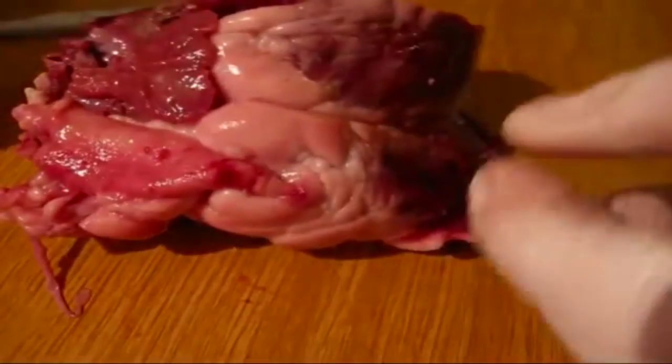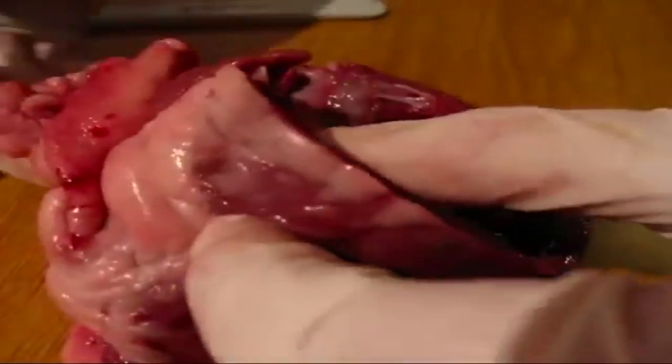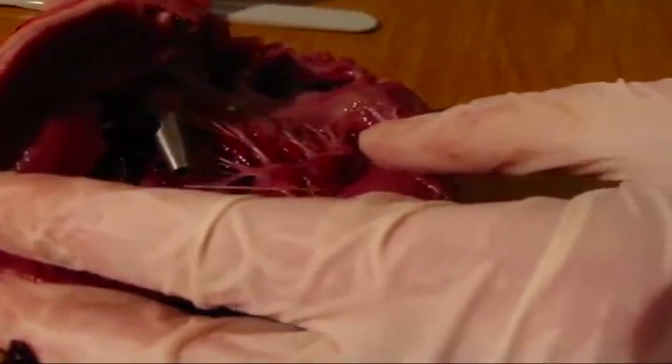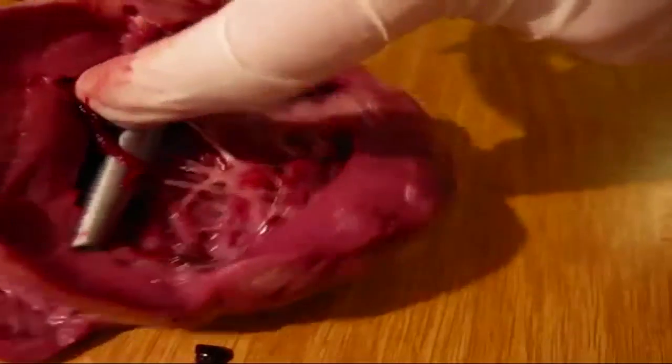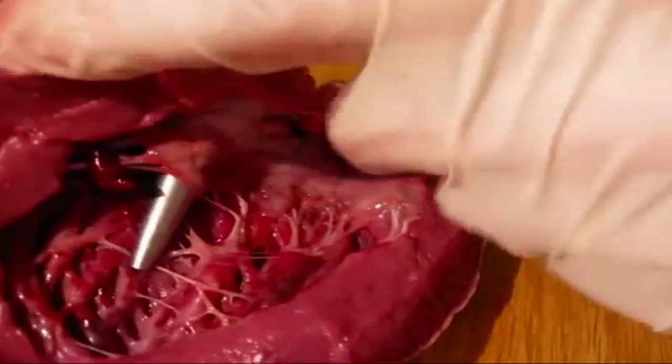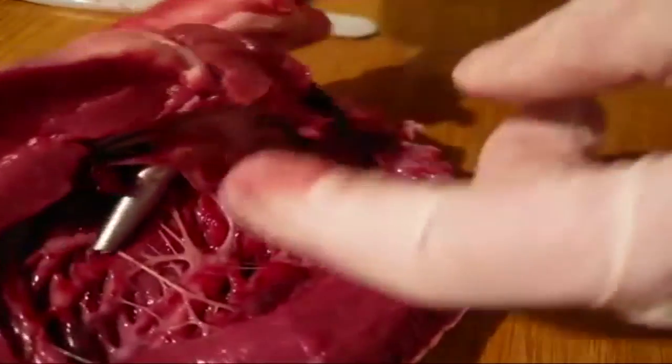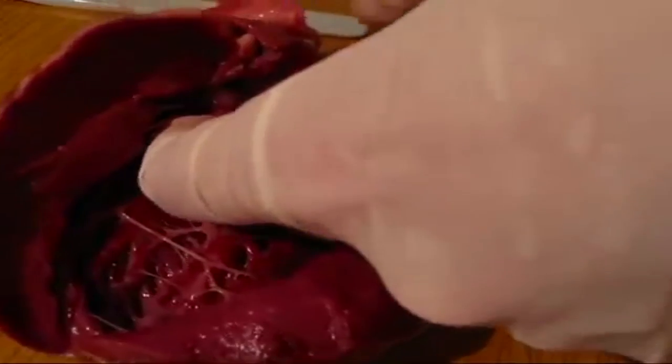Let's see where that is again. You can see this in the back here, behind the mitral valve is where the aorta goes off. Let's see if we can open that one up.